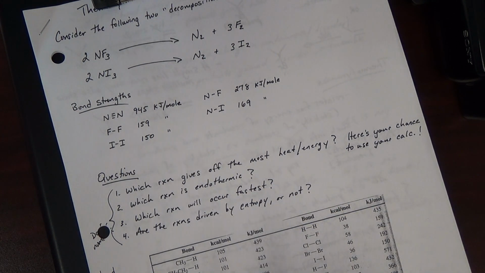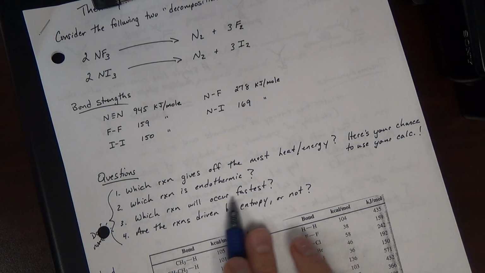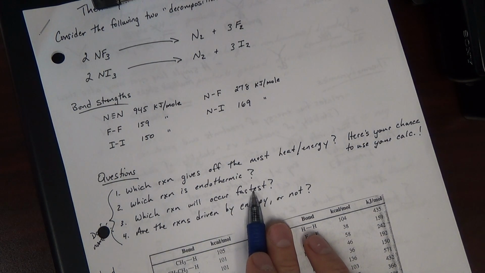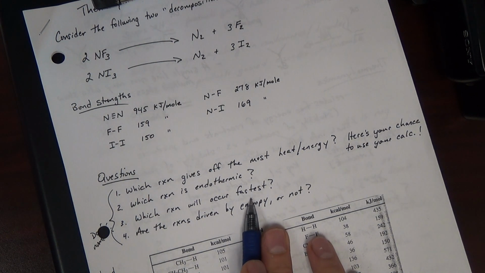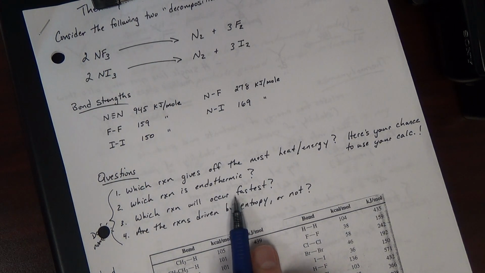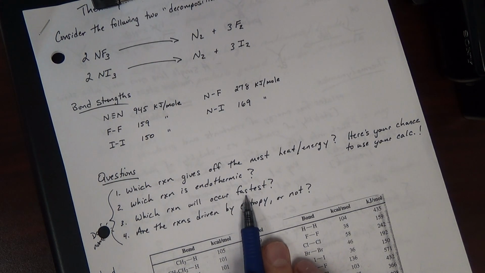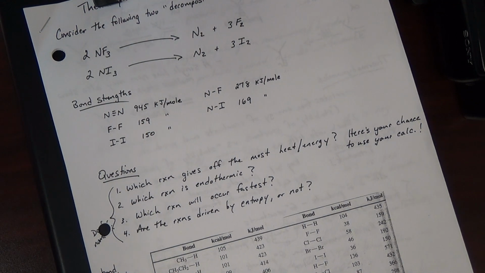Which reaction will occur fastest? Okay. You might have to think about it. You could always do a quick reaction coordinate diagram to help gather your thoughts. Okay. Start getting something on paper and looking at the reaction progress. You might want to focus in on the rate determining step, because the rate determining step is the one that determines the rate. Are the reactions driven by entropy or not? We did a couple of examples of that.